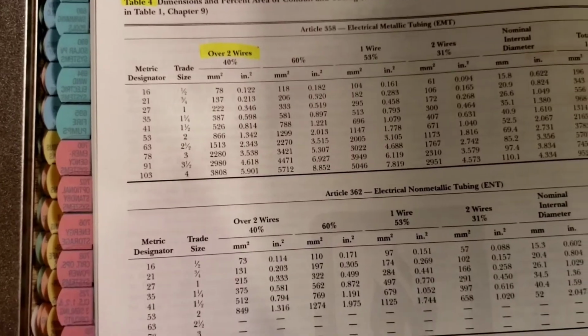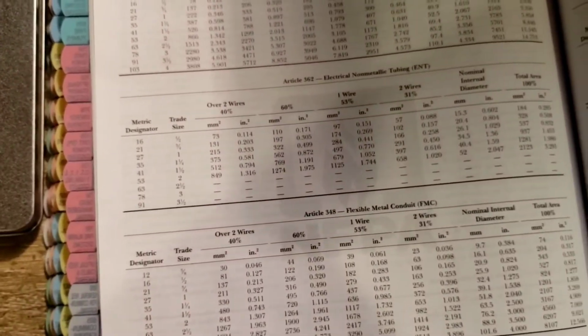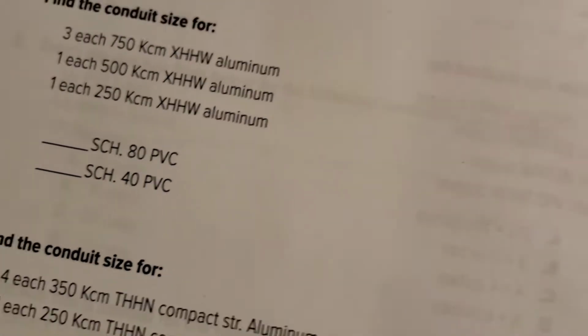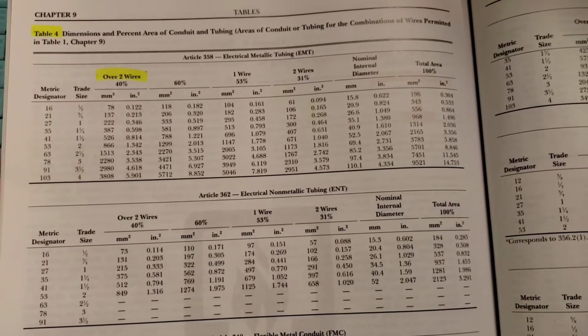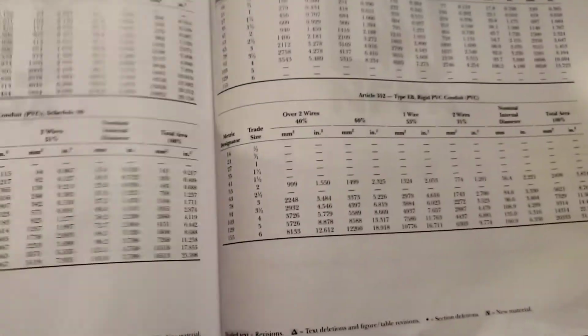What we're going to do is first find out what conduit we need to use. And our question said schedule 80 PVC and schedule 40 PVC. It's good to know, it starts off with EMT, then you go over here, turn the next page.